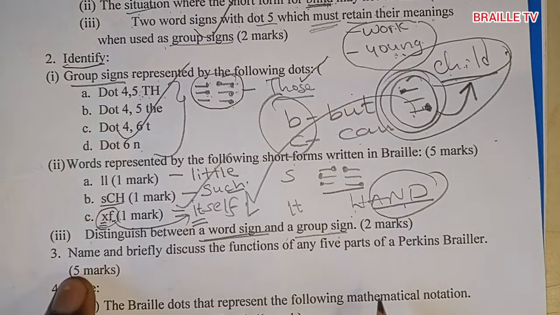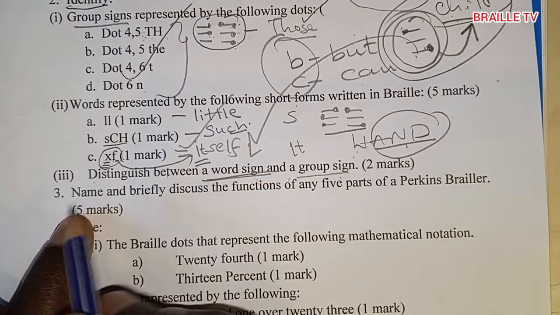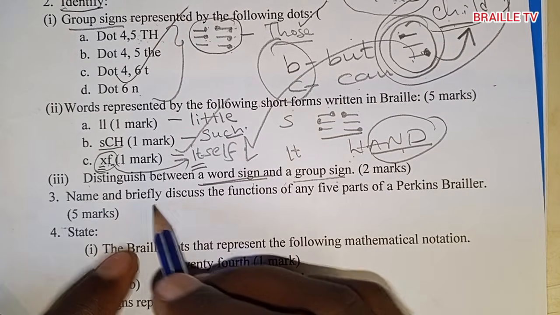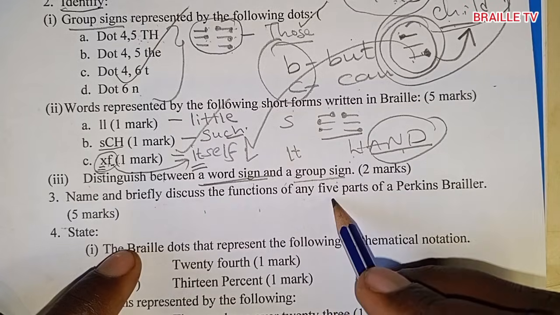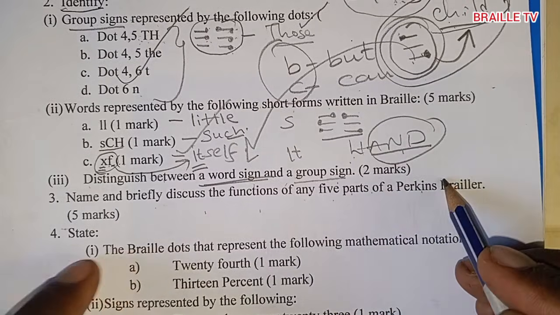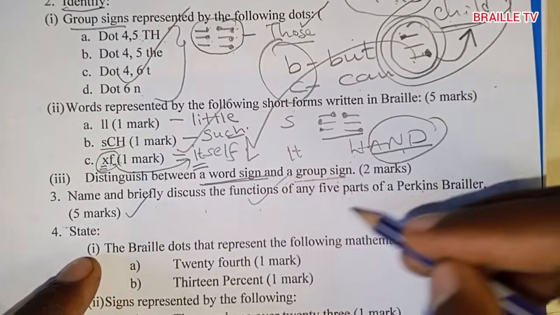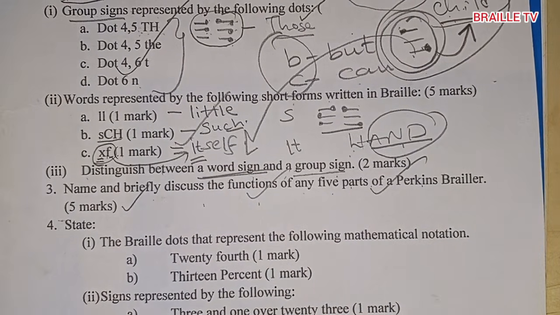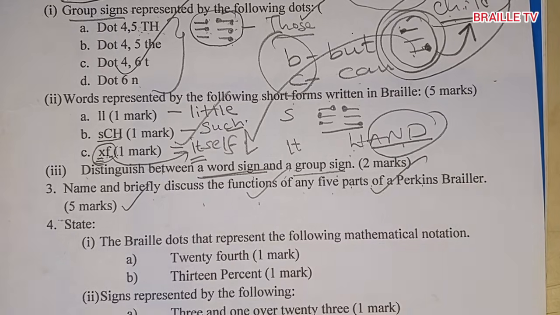Good. Let us come to number 3. Question 3 says: name and briefly discuss the function of any 5 parts of a Perkins Braille. Now this one you can do and understand by yourself. That is homework, you do it and read. That one is very easy. We cannot explain that, it's very simple.